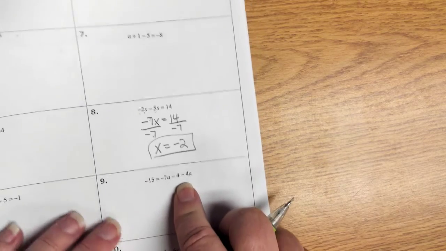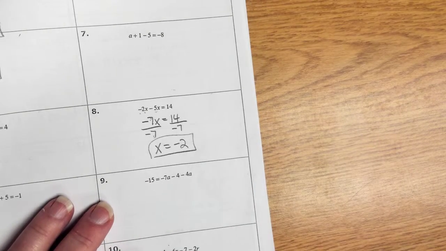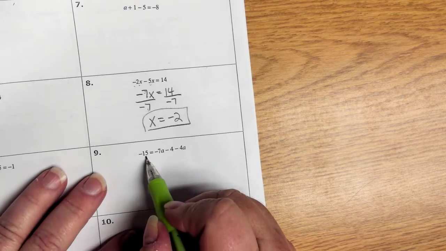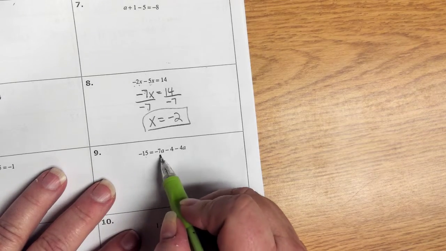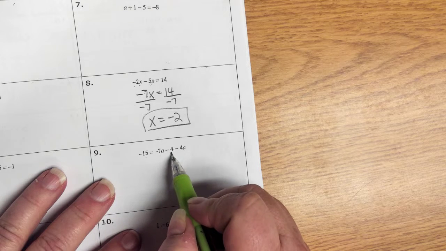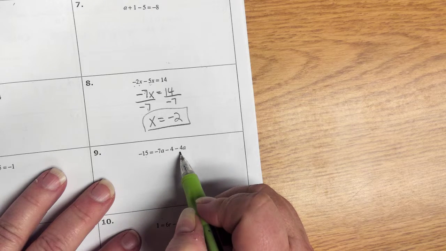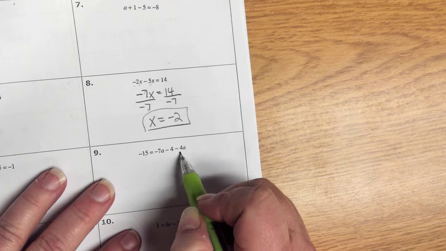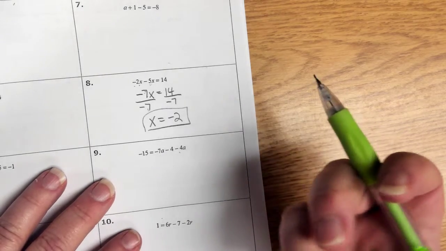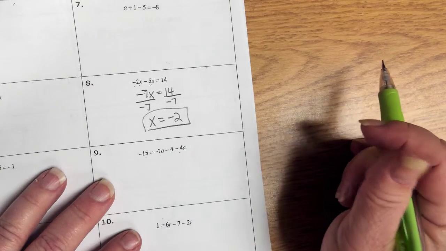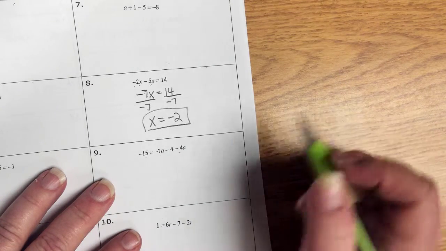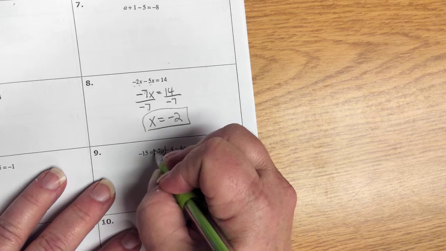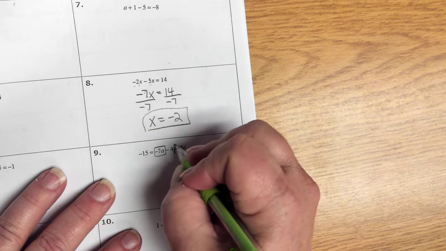Let's look at number 9. Okay, so this time I have a constant here. I have a variable, a constant, and a variable. And remember, I need to have all the variables on one side and combined and all the constants on the other side combined. Well, for right now, the first thing you kind of want to do is clean up the side that you can clean up.